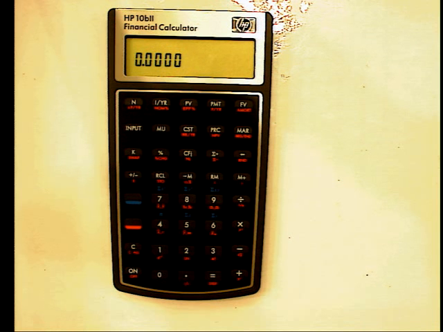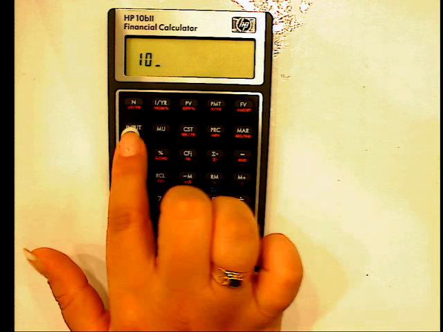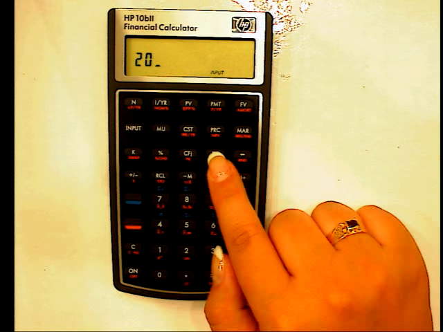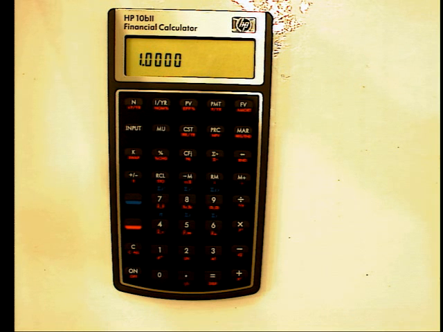We're first of all going to put our numbers in, and we put our numbers in pairs. We're going to put in the first set of X and Y, then the second set of X and Y, the third set of numbers, the fourth set of numbers. So we start off with 10, input. So we've put in the first number of the first pair, and we put in 20, sigma plus. Now you can see that after I pressed sigma plus, 1 appeared, which means I've put in one set of numbers. Okay, one group of numbers.